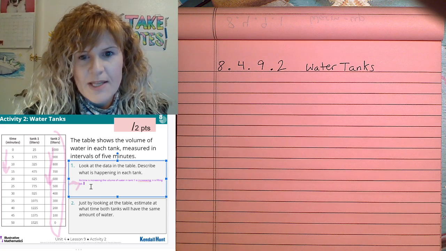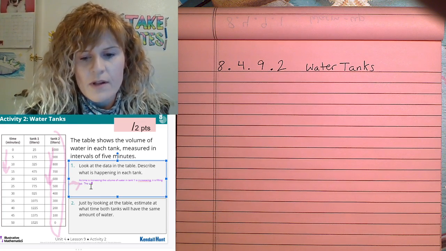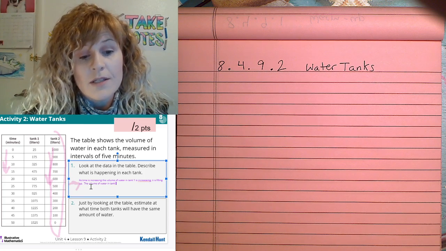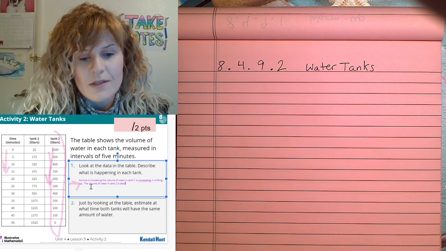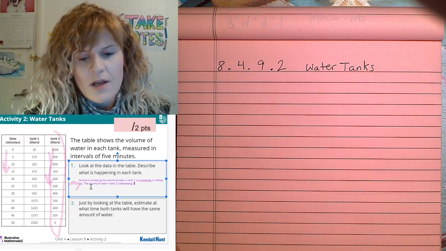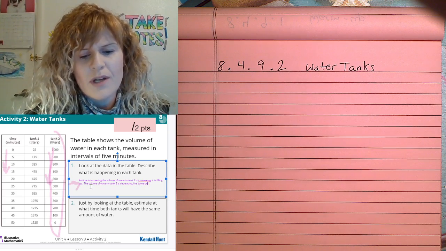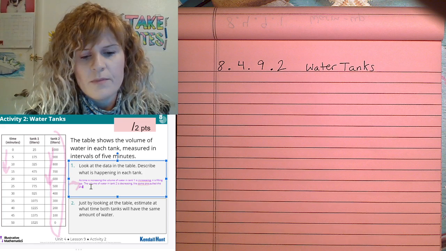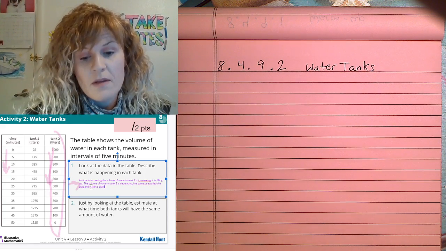Let's see. What about tank number 2? The volume of water in tank 2 is decreasing, like someone pulled the plug and water is draining, maybe.